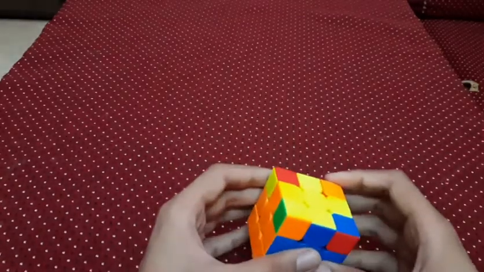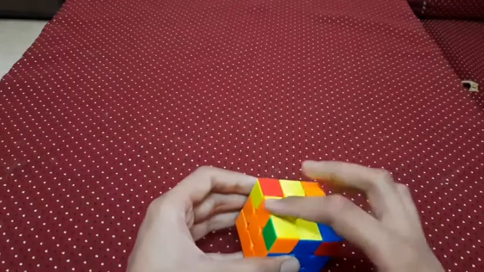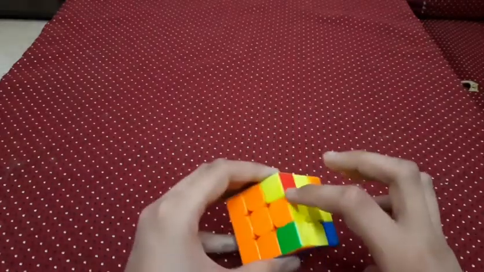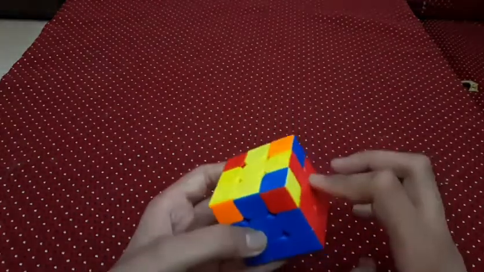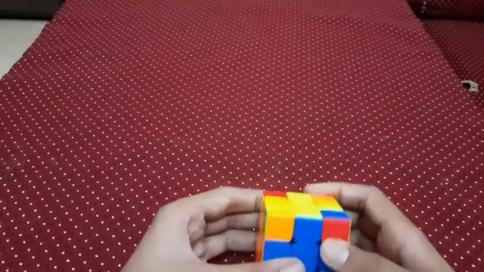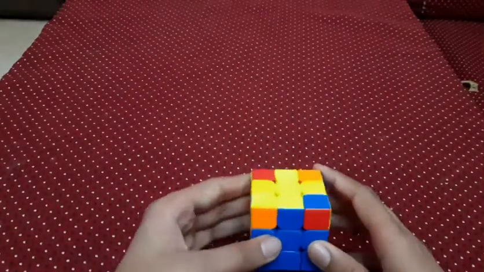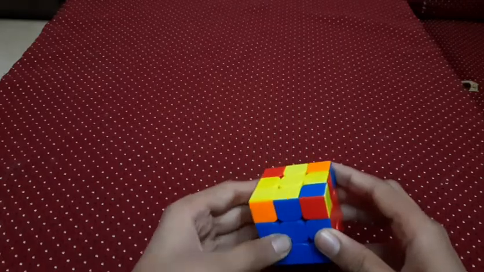The fifth step looks like this. We have the yellow cross on the top and the colors are matching the centers. Let's move on to the sixth step. And the sixth step is permuting the corners correctly, means to put the corners in the right place.